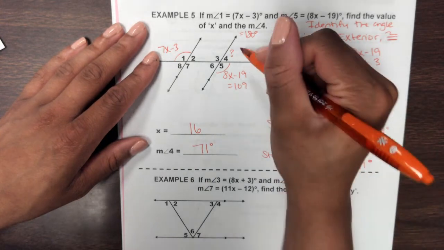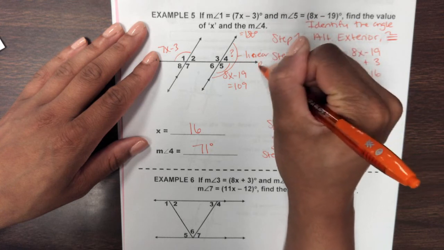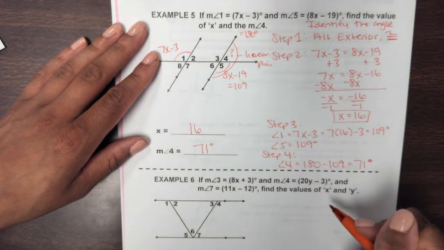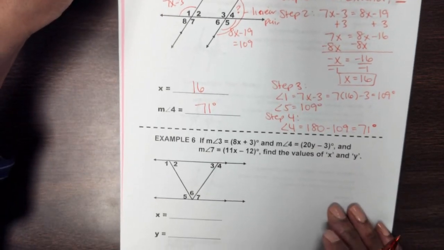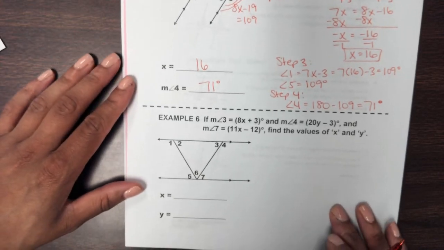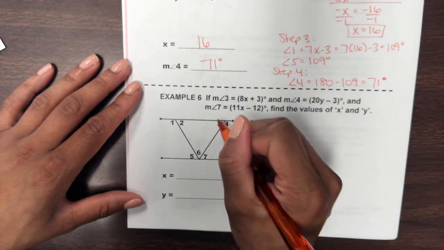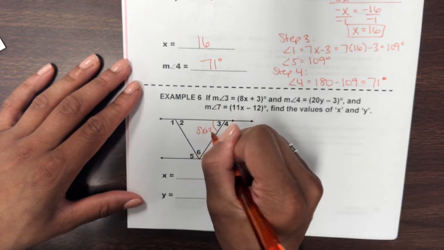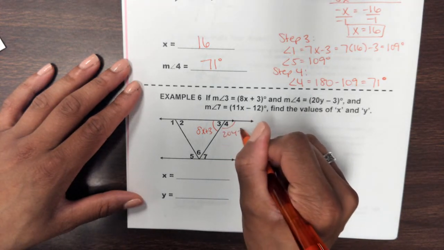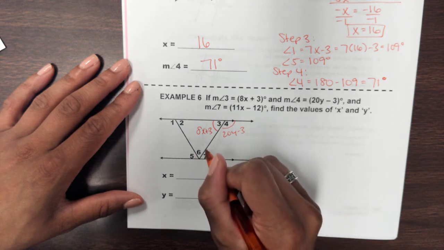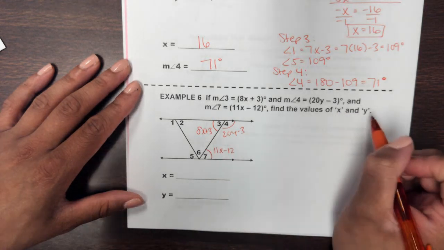Okay, so identify that these two are a linear pair. Pardon my spelling. Okay, so we're going to do the same thing for example 6. So example 6 is if angle 3 is 8x plus 3 and angle 4 is 20y minus 3 degrees, and then I have angle 7 is 11x minus 12 degrees, find the values of x and y.